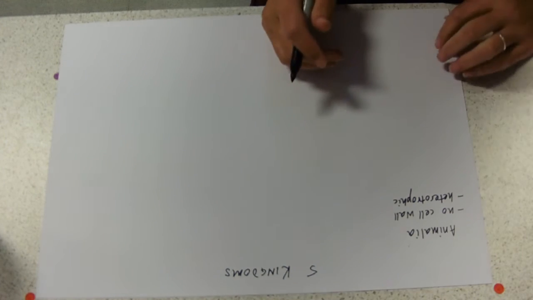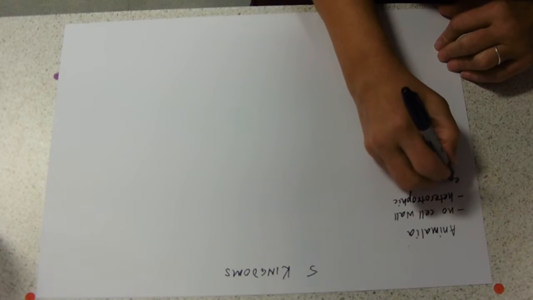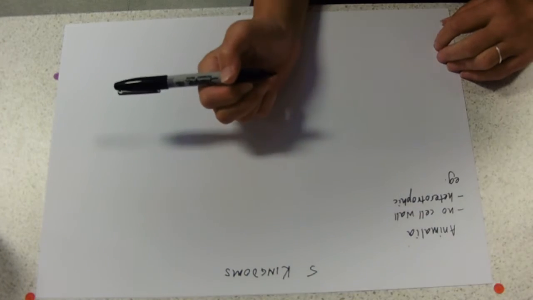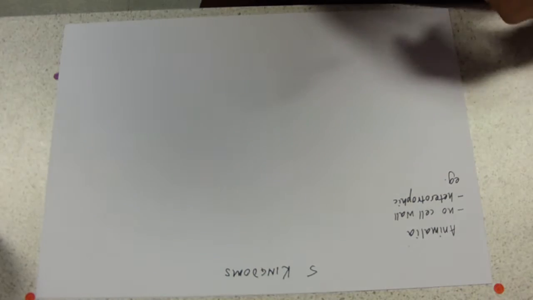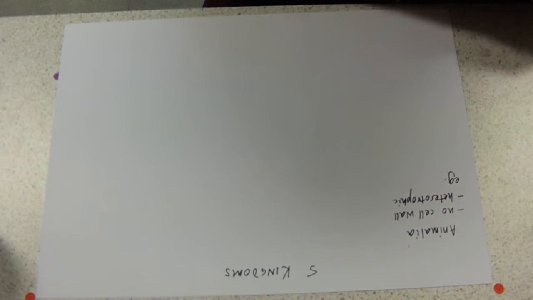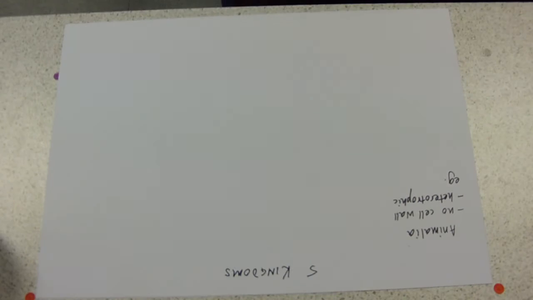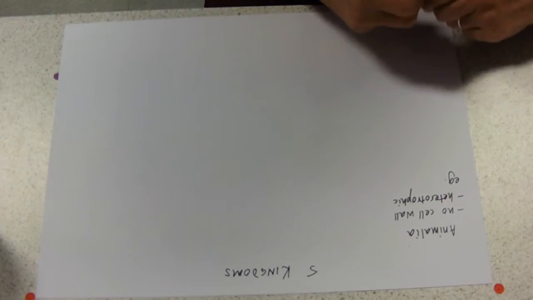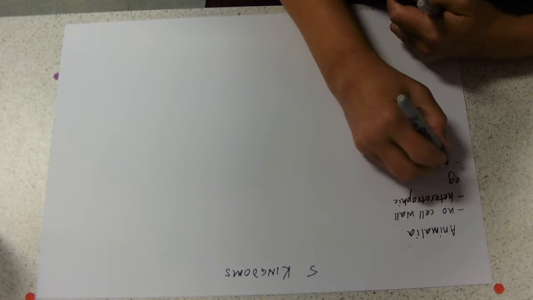But you need a couple of examples. So you need to be able to recognise an animal if you see one. I can't imagine that this is too difficult for you, to be honest. And just look what the syllabus says. Multicellular. Oh, there we go.